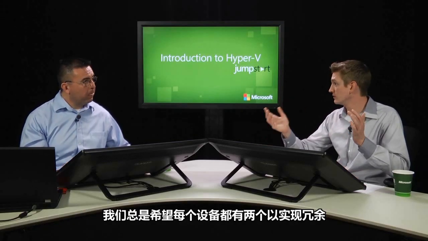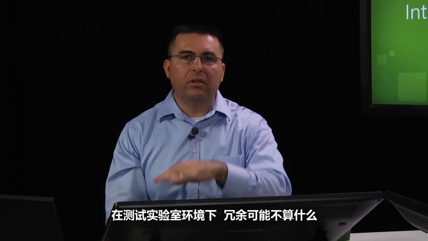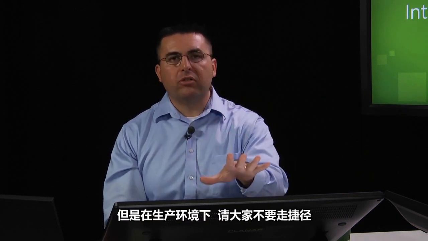And as always, you want two of everything for redundancy. So best practice: 2 NICs, 2 servers, 2 of everything throughout the stack. Redundancy is definitely the name of the game for a best practice. I always remind everyone, in a test lab environment, redundancy may not be a big deal, but in production, don't cut the corners, folks. Make sure you've got redundancy and resiliency throughout the entire stack, whether it's storage, networking, or clustering, and I'll get to resiliency throughout the entire stack in just a bit.